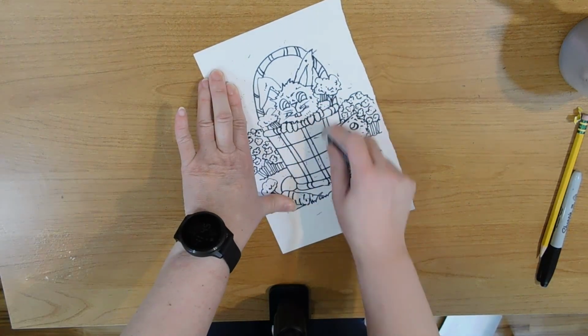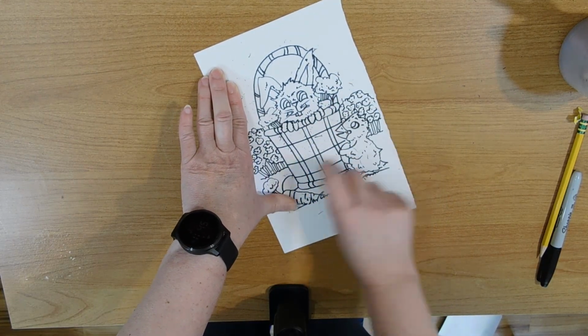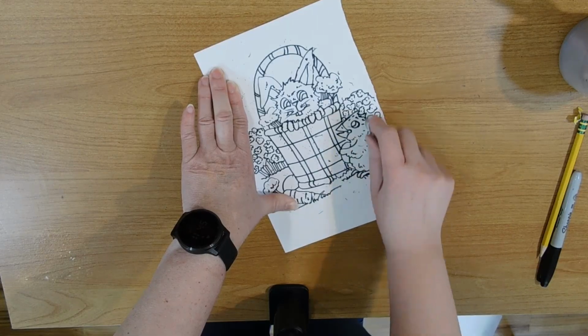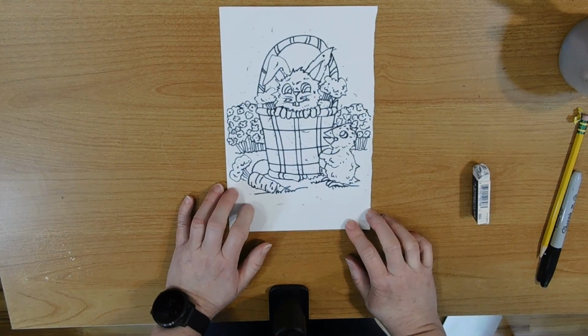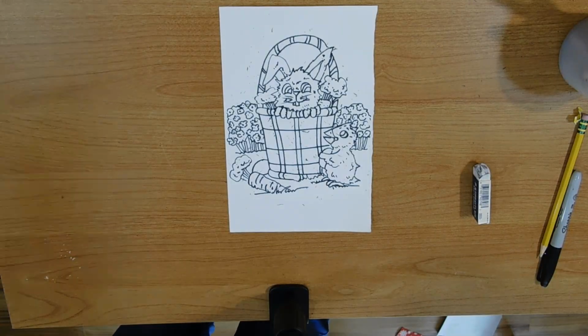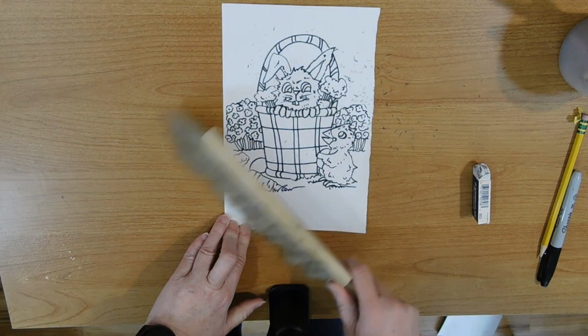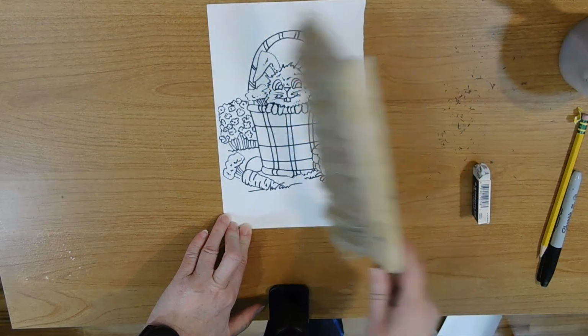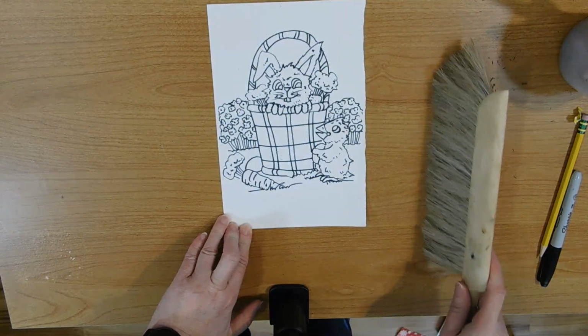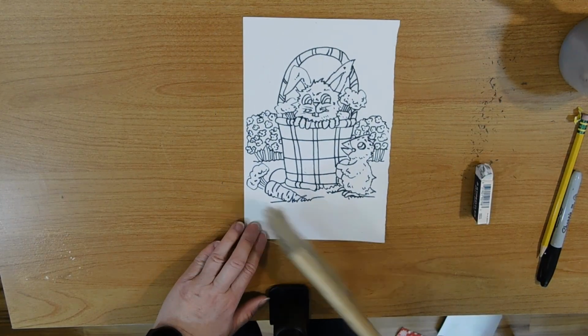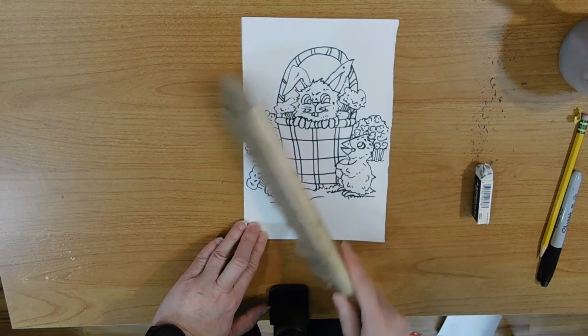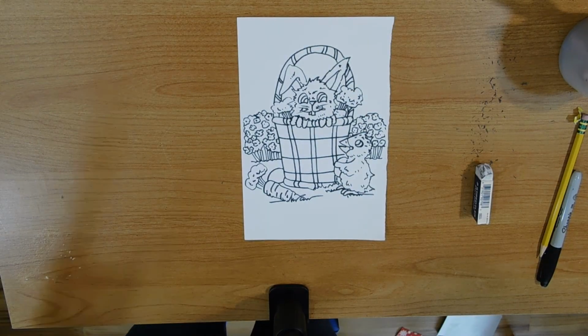Give this to somebody to cheer them up during this time of year, and as a gift. That would be wonderful. And take my brush and sweep all that away and reveal our final drawing. Get away. There it is. All the eraser bits are away.